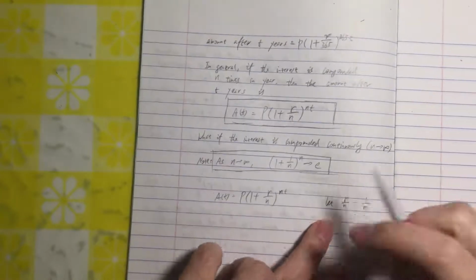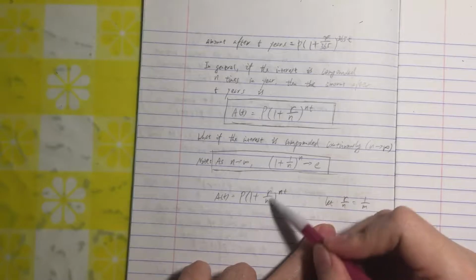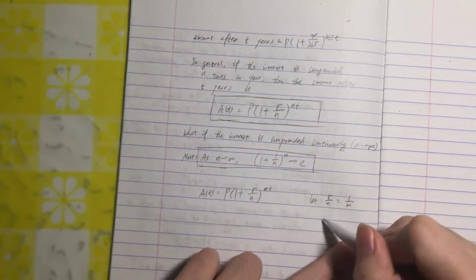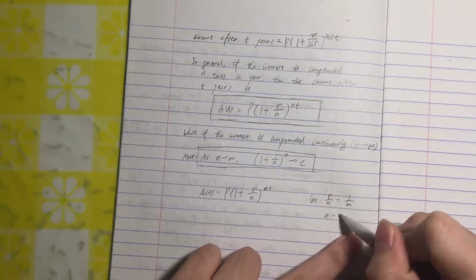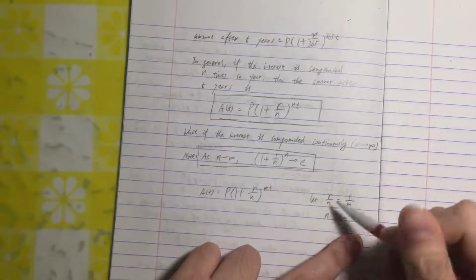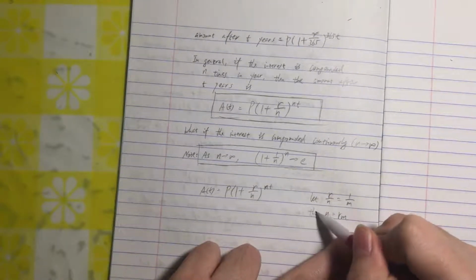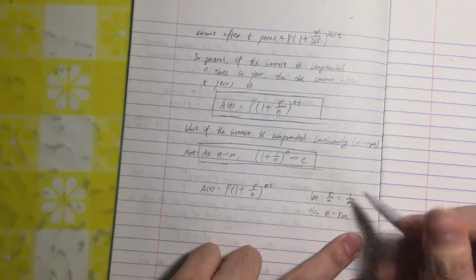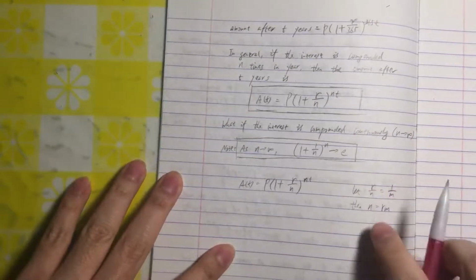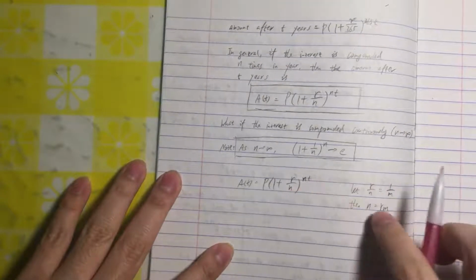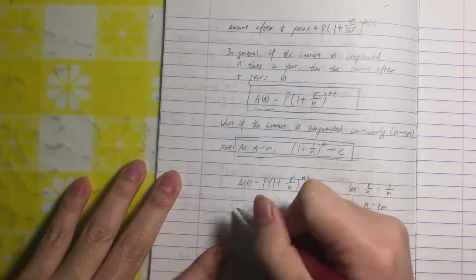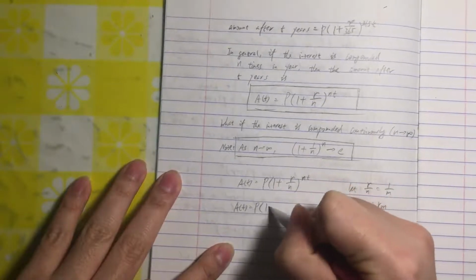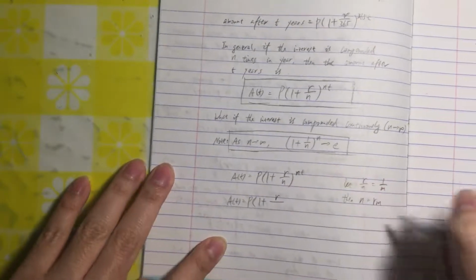So here we try to make r over n equal to 1 over m, which means if I cross multiply, n equals r times m. Next, substitute. Let n equal r times m.